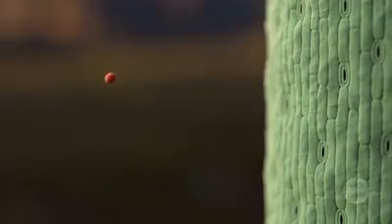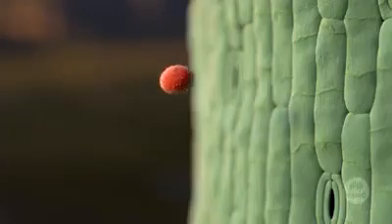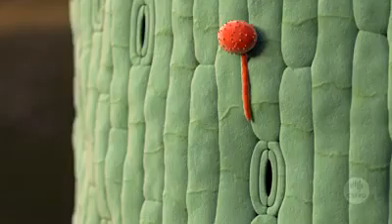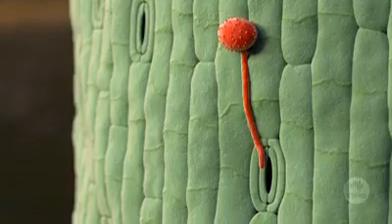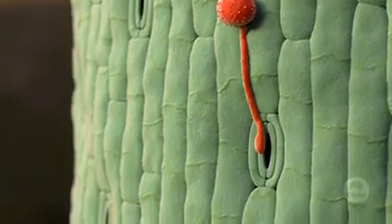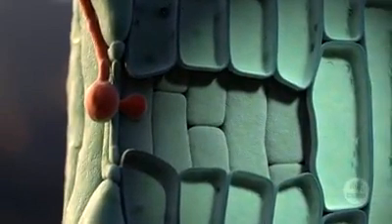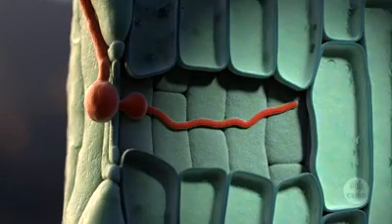Carried by wind, the fungal spores can travel great distances, eventually reaching other potential hosts. This spore must now find the nutrients it requires to grow. Sending out the germ tube, it seeks an entry point into the plant. A newly formed penetration tube breaks inside the stem, and the fungus extends further into the plant.